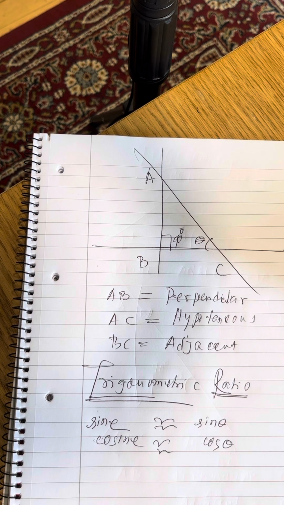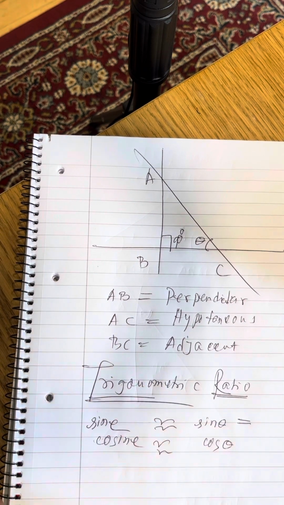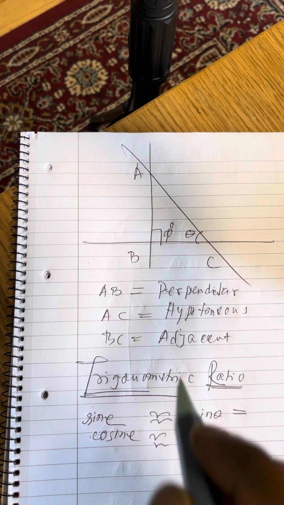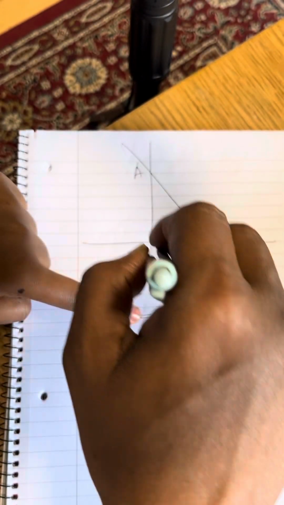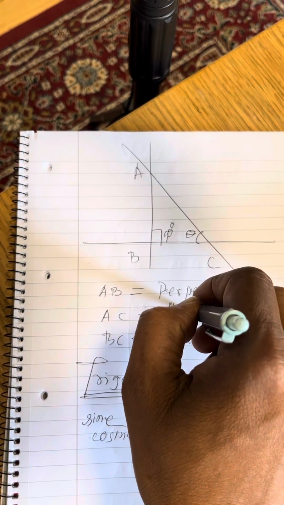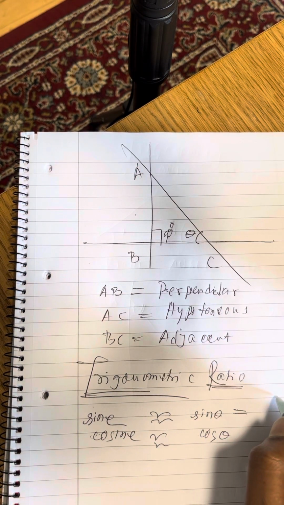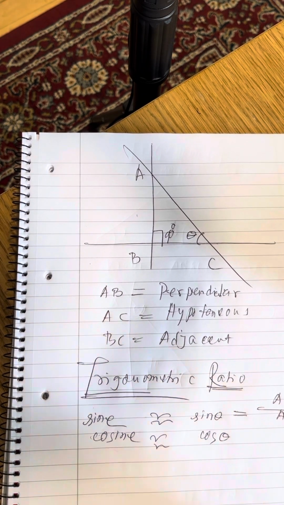And the definition of this trigonometric ratio: sine theta is equal to perpendicular by hypotenuse, right? Perpendicular by hypotenuse.